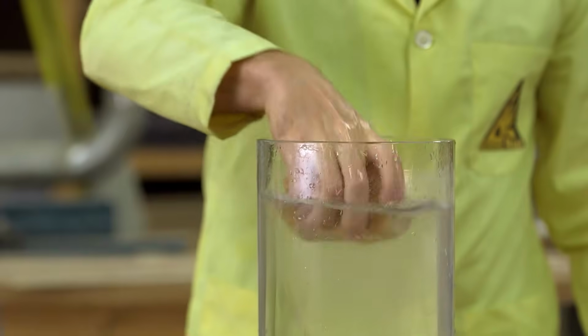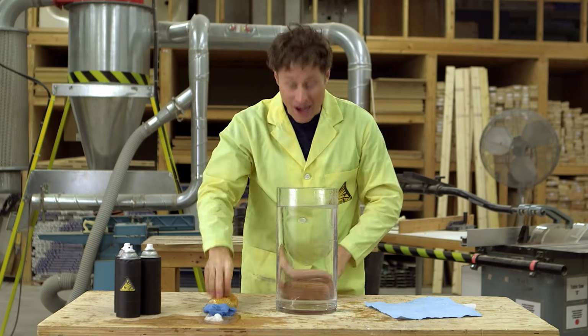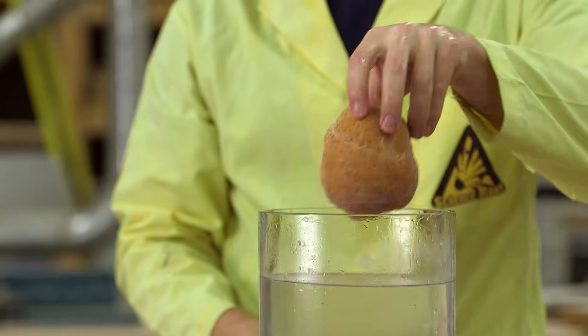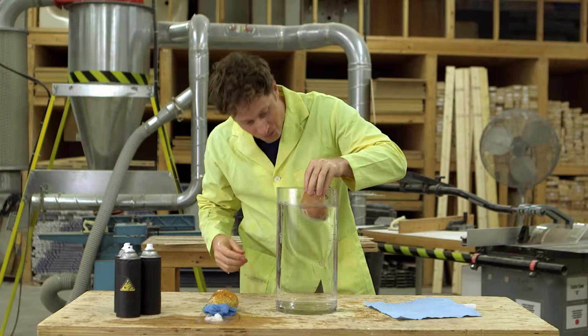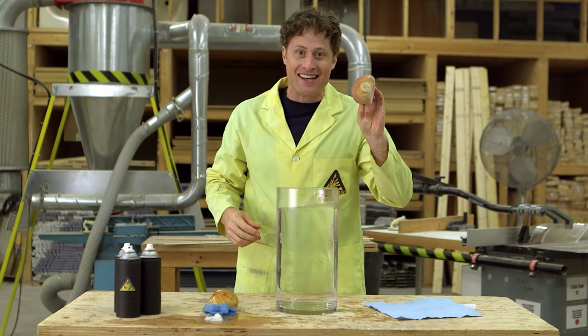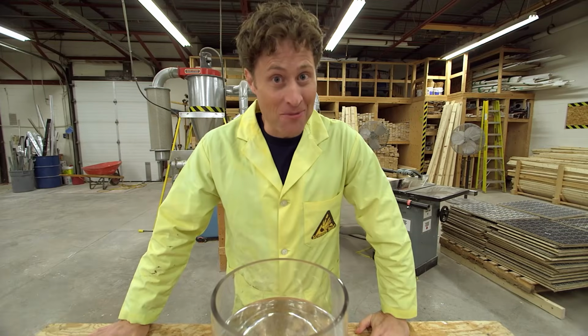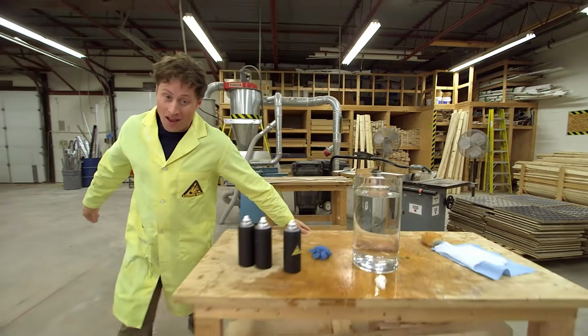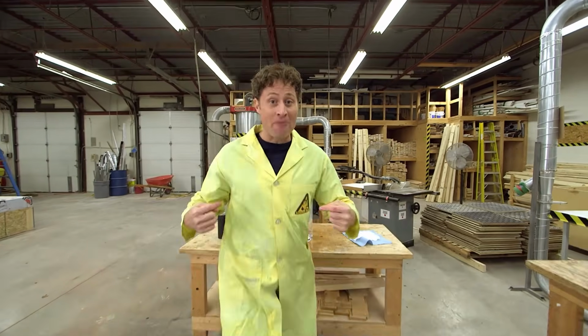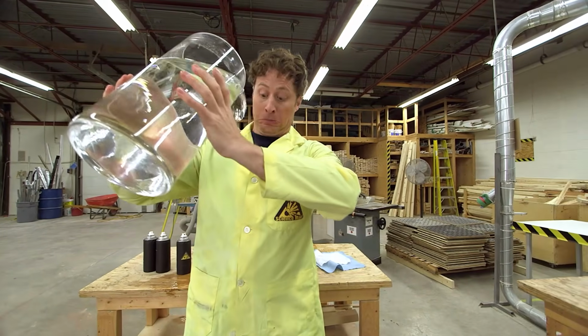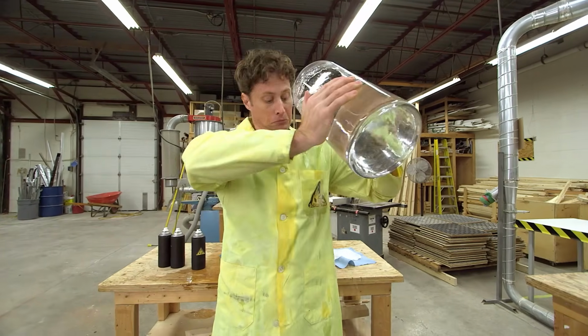Dinner rolls really don't like water. See? Gross. But a dinner roll coated in hydrophobic coating? Weird. Just don't eat it. Now, it's time to max it out. I have coated half of my lab coat in hydrophobic coating, and the other half I have not. Hydrophobic coating, regular lab coat.